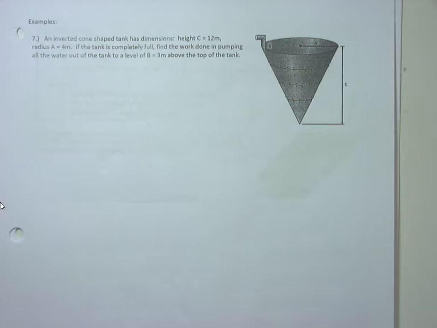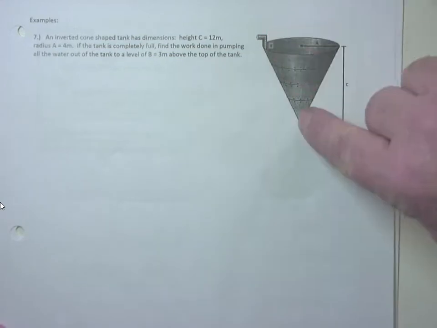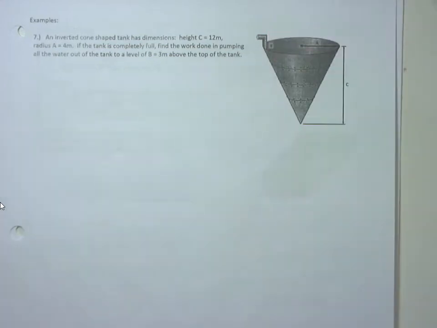Find the work done pumping all the water out of the tank to a level of 3 meters above the top of the tank. So again, the top of the tank, we've got this little straw thing in here where we're going to be sucking all the water out of this tank. So here's how you do it.